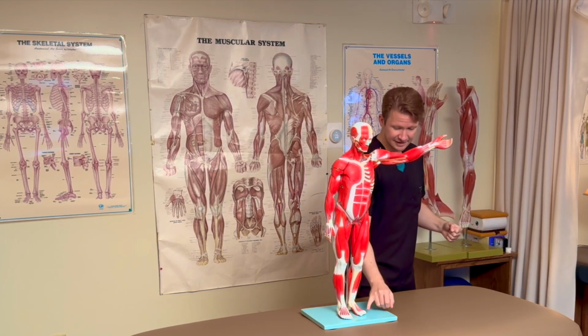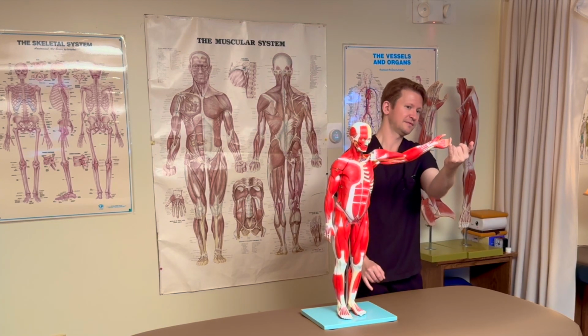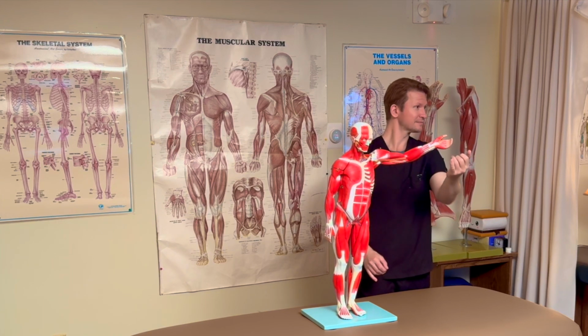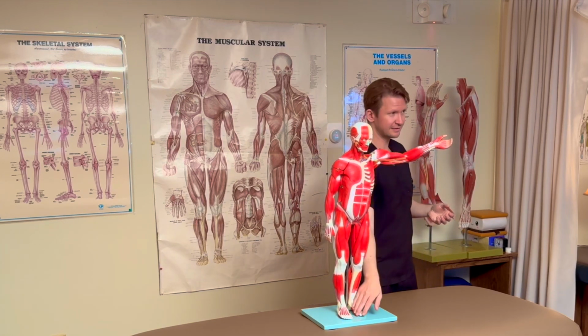What's nice is that digiti minimi is the same for the pinky toe or the fifth phalange or fifth metatarsal, fifth phalange or fifth metacarpal, digiti minimi. Pollicis versus hallucis.